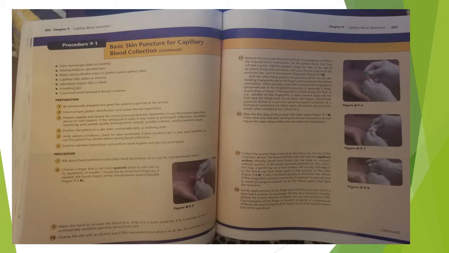If the puncture is made along the lines or parallel to the fingerprint, a well-rounded drop will not form and the blood tends to run down the finger. Discard the puncture device in a puncture-proof biohazard container. If a biohazard container is not within reach, discard the device immediately after completing the collections.